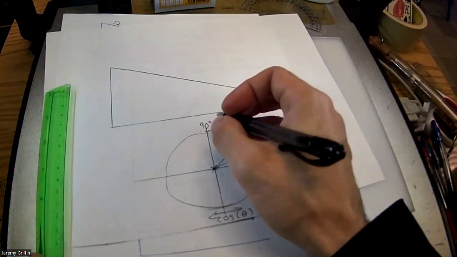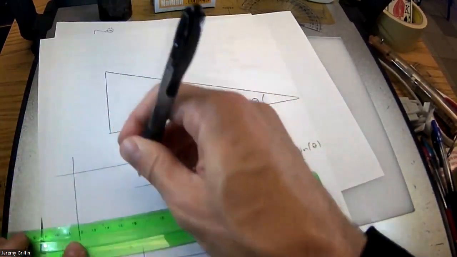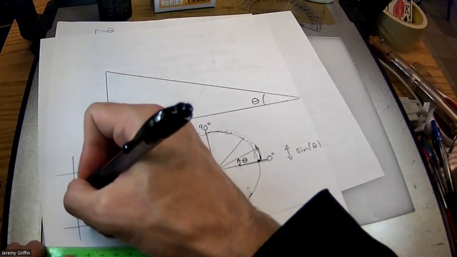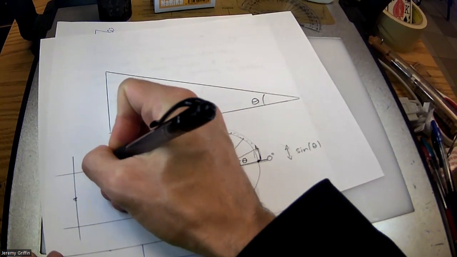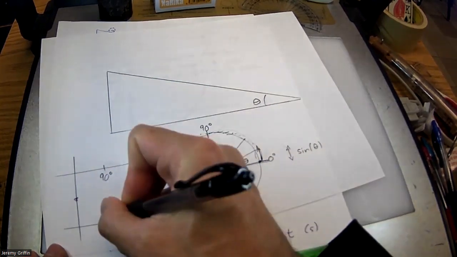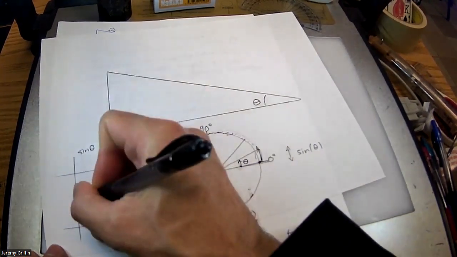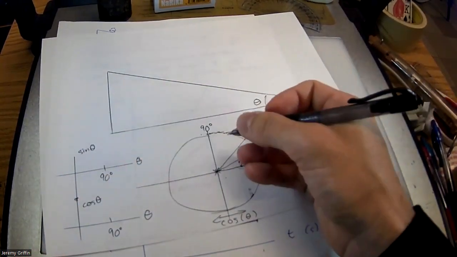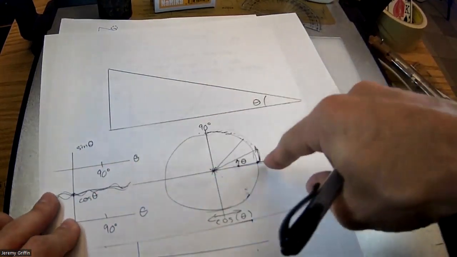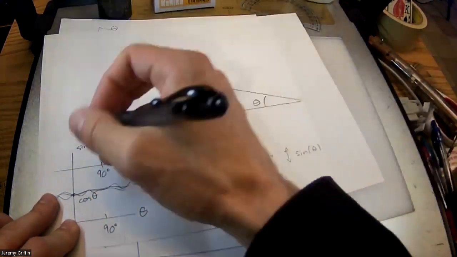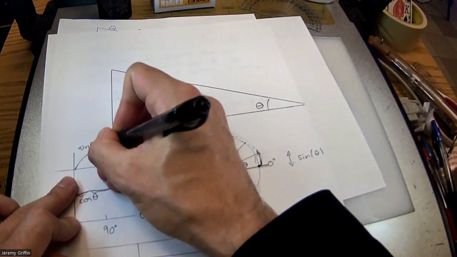So let me draw a couple of graphs over here. Sorry, these are different graphs. So theta, let me throw in 90 degrees right here. Let's do sine of theta and cosine of theta. So I've got 2 different graphs going on. Sine starts at 0 and then picks up very quickly and then kind of peters out towards 90 degrees.